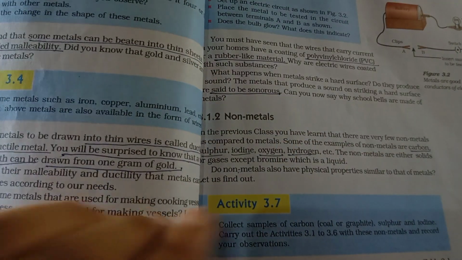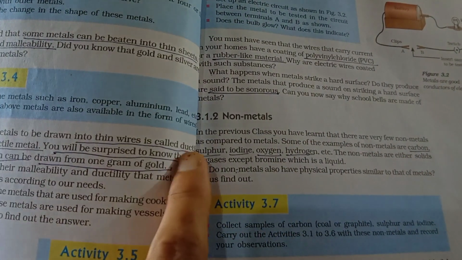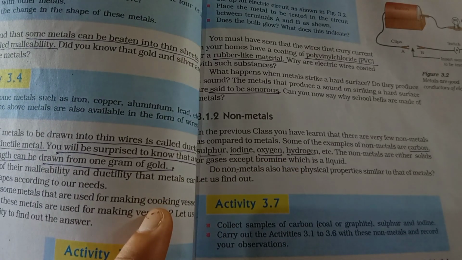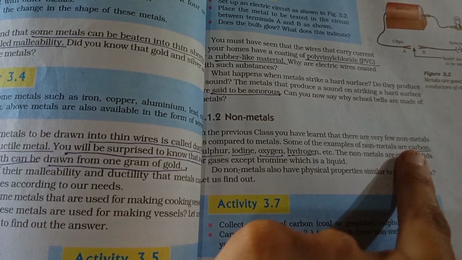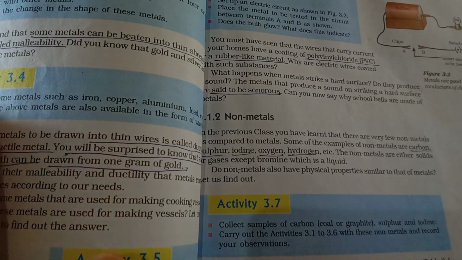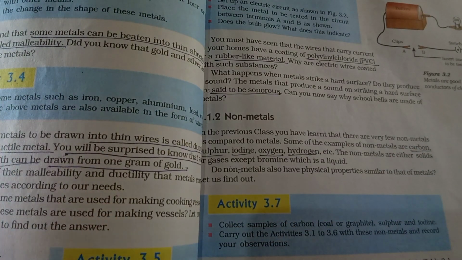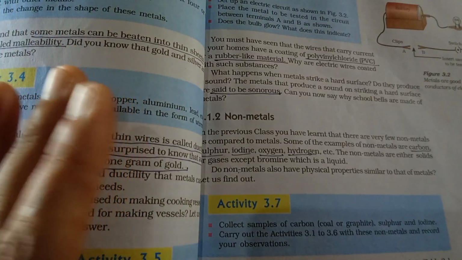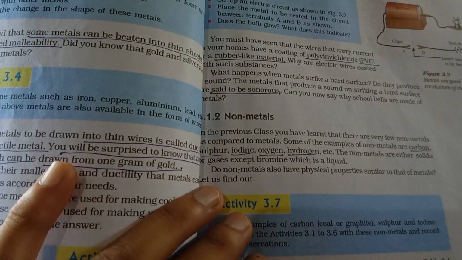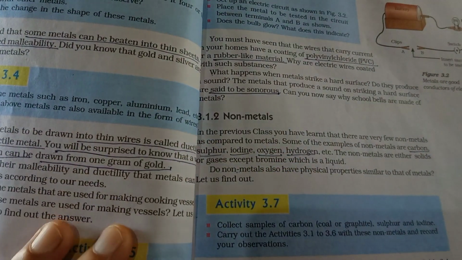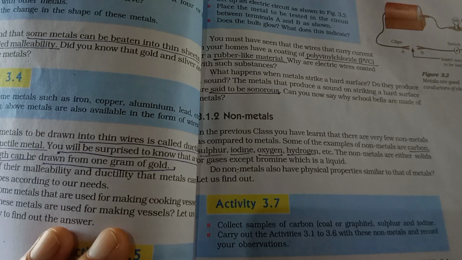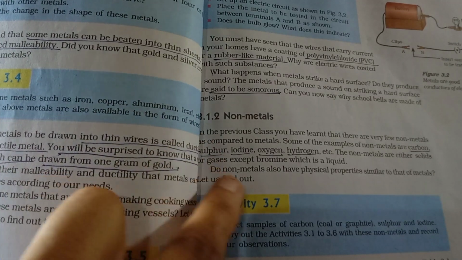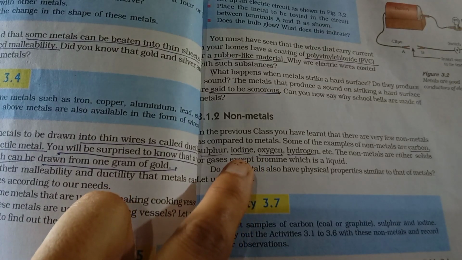What are non-metals? Examples are carbon, sulfur, iodine, oxygen and hydrogen. You all know carbon. Carbon exists in each and every organic material like plants, trees, human beings, wood, everything made by nature. A piece of coal is an example of carbon. Iodine we all know is in our salt.